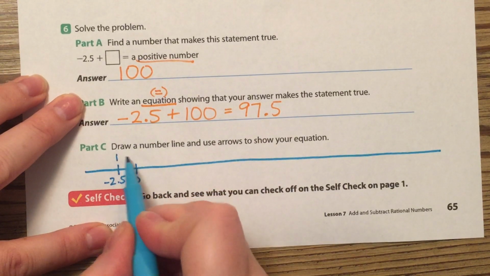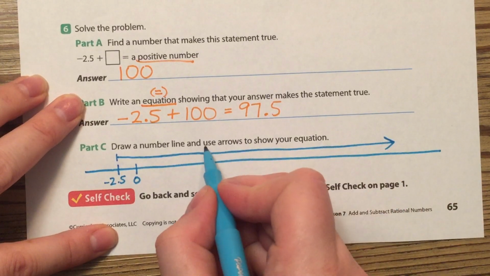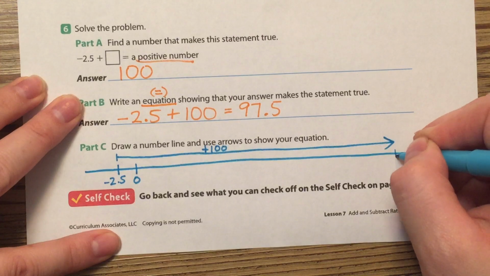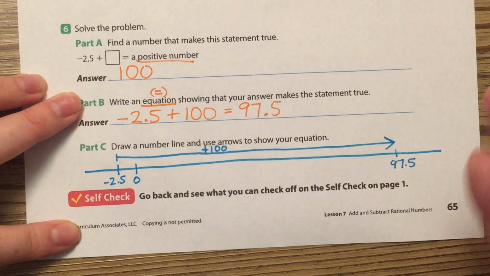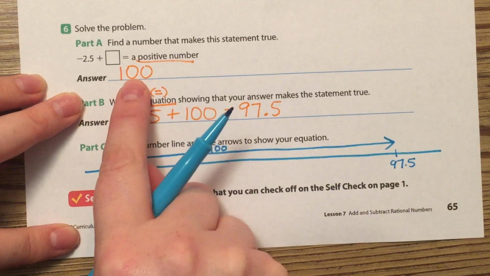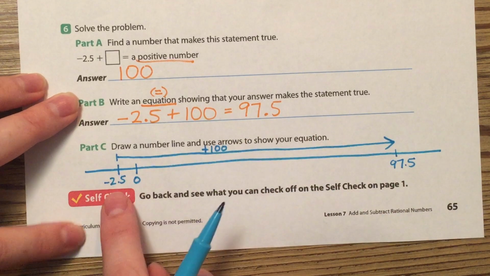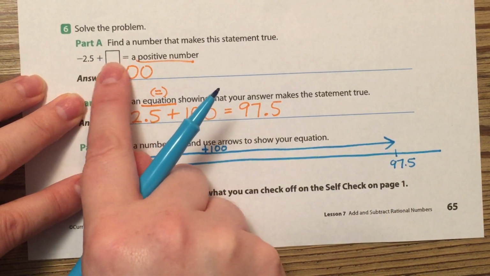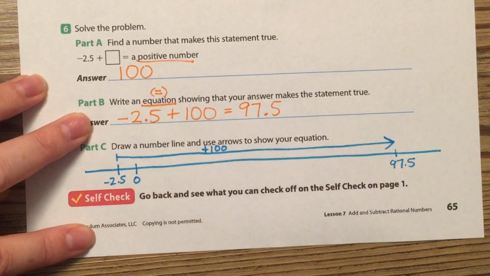I would need to add 100. So I need to go 100 units to the right. There's my plus 100. And I would land here at 97.5. So if you made your life a little bit easier and you chose a smaller number than 100, you wouldn't have to do an arrow quite this long. You could choose any number bigger than 2.5 and you would have a positive number as the result. So I just chose 100 and this is the number line that shows that.